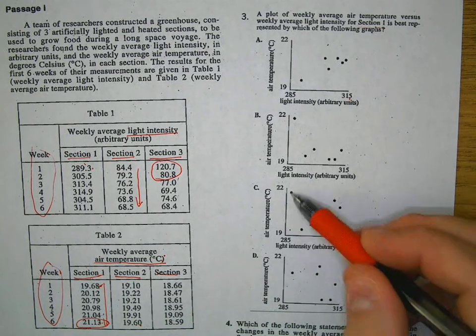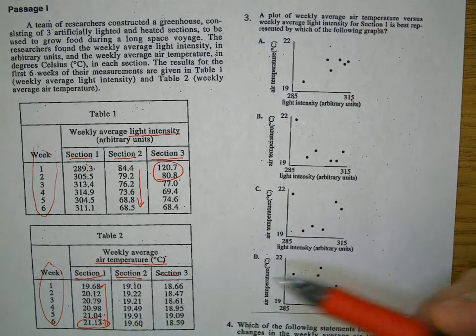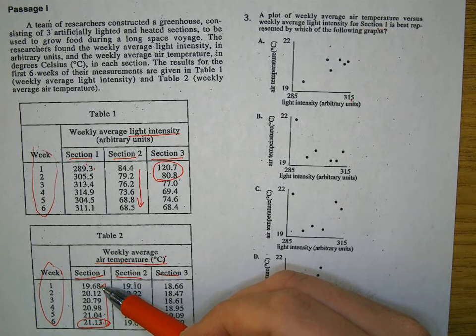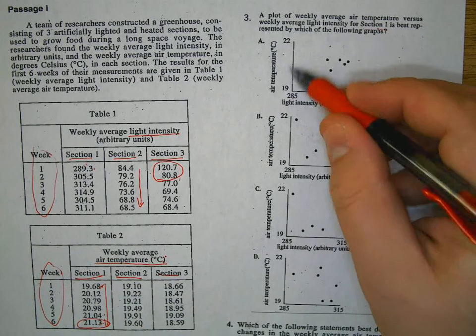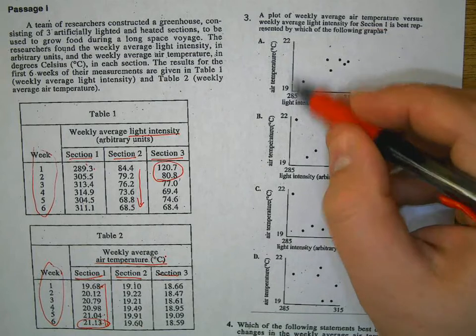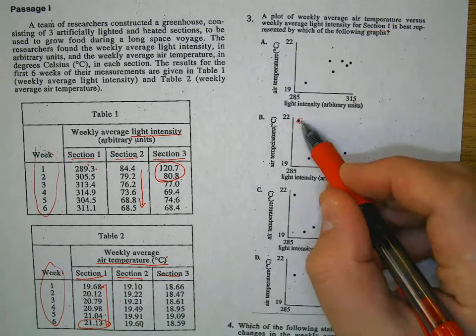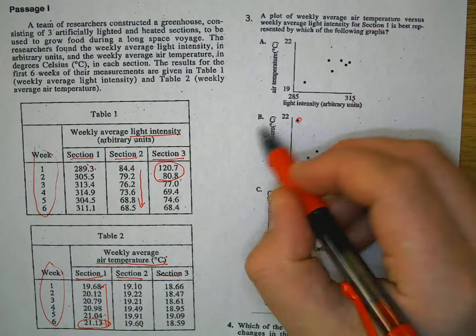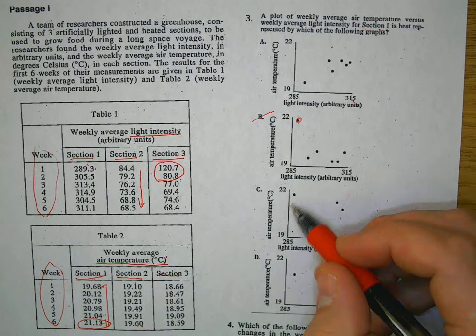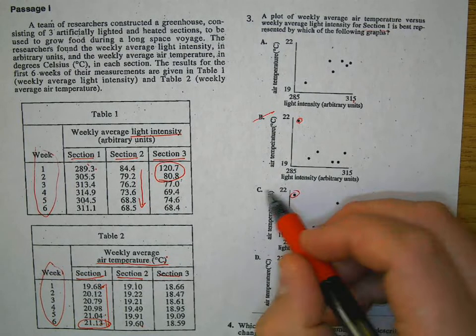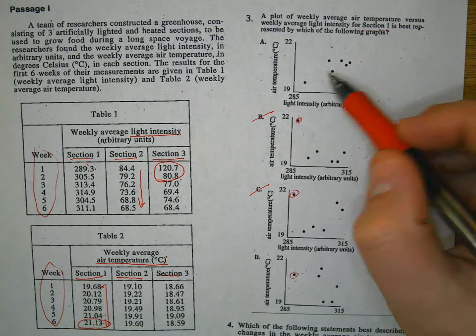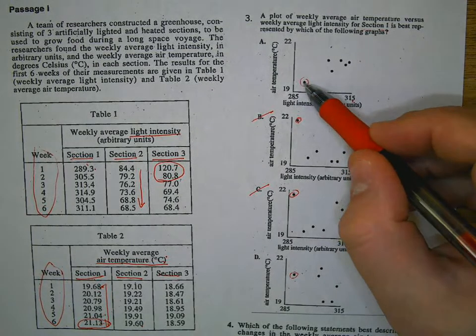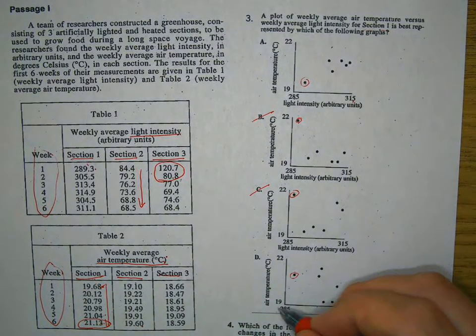And where is 19.68? It's going to be closer to 19 or closer to 22. It's going to be closer to 19. So this one is right here. That's not it at all. B we can eliminate. This one is right here. That also we can eliminate. And this one is right up here. So maybe it could be that one. Let's make sure. This one might be it. We can estimate 19, 20, 21, 22.